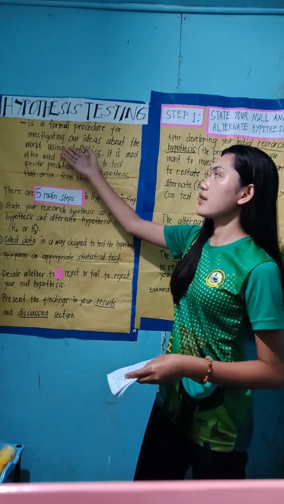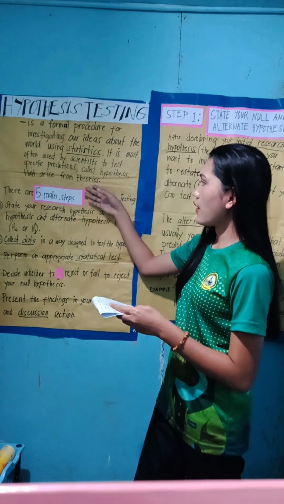And then investigating our ideas: it is used to explore and test your assumptions or beliefs about how things work, and it uses mathematical tools to analyze data and determine if the evidence supports your ideas. And also, it helps you verify if your predictions about what will happen are accurate. And it's often based on existing knowledge or theories, helping to refine or validate them.